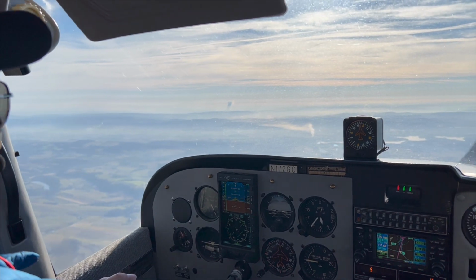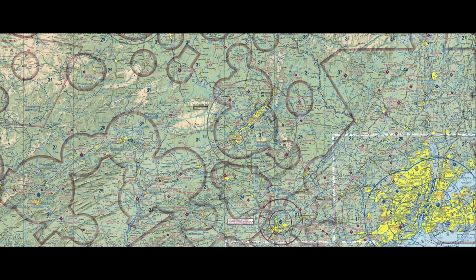We had flight following for the entire flight, which means we needed to talk to Wilkes-Barre approach, Reading approach, and Harrisburg approach. And we also needed to pick up flight following in the air at one point and flight following on the ground at Reading, so it added some complexity to ATC communications.